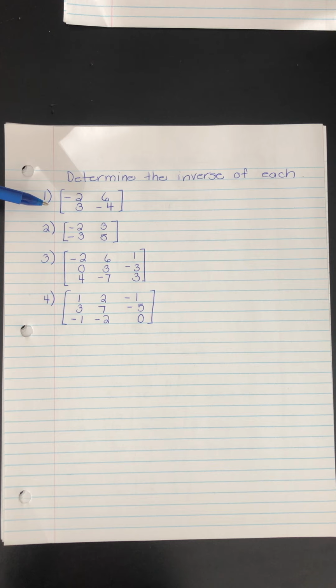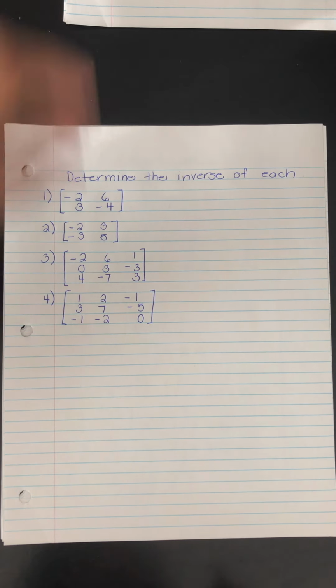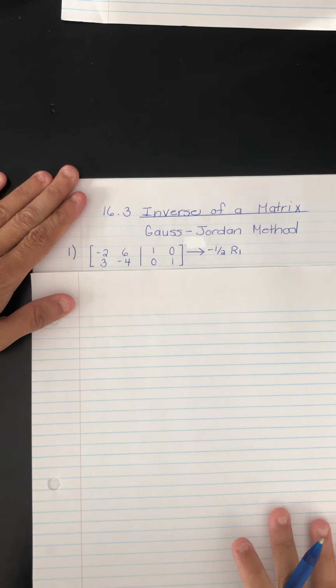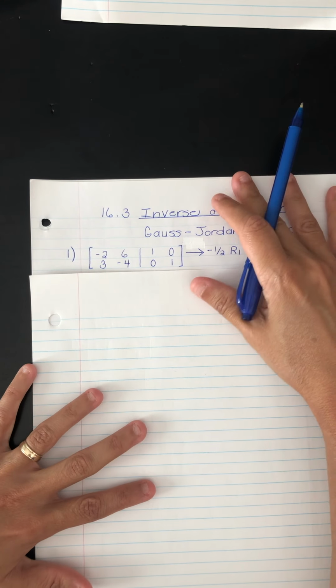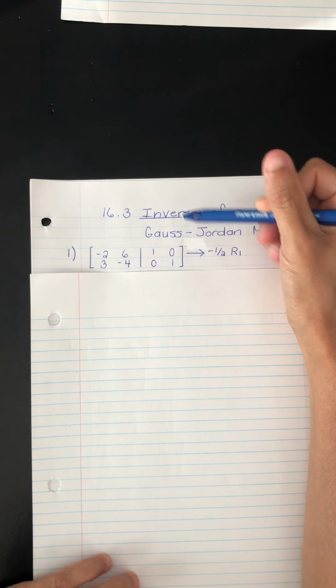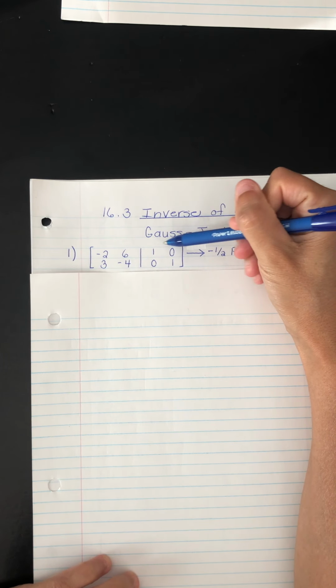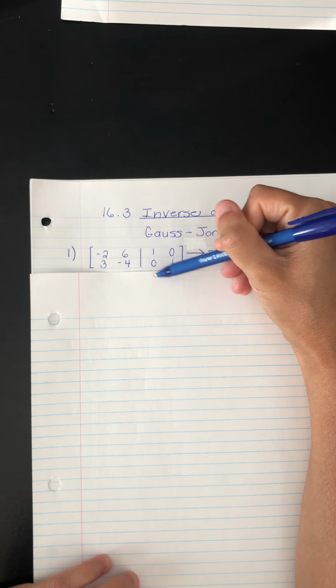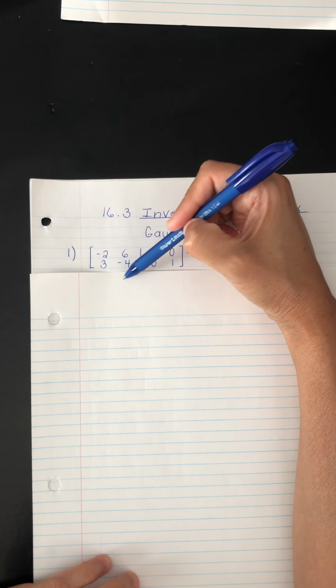So we're going to use something called the Gauss-Jordan method. To begin with, we set up the identity matrix to the right of the given matrix. Okay, so like this. Here is the given matrix, and to the right of it, we include an identity matrix. To form this, you must make it the same size as the original.